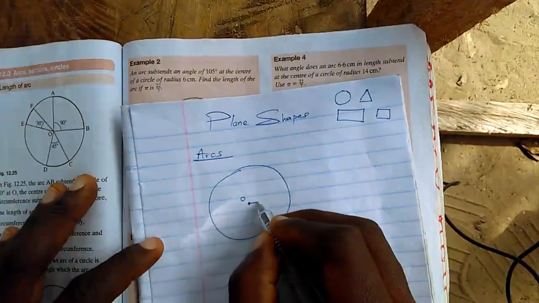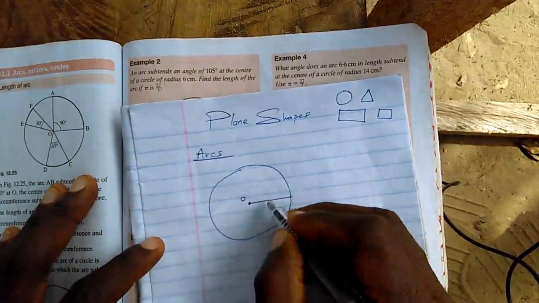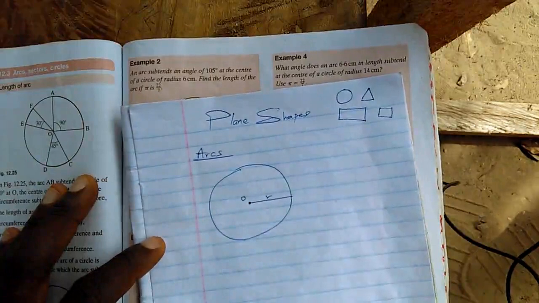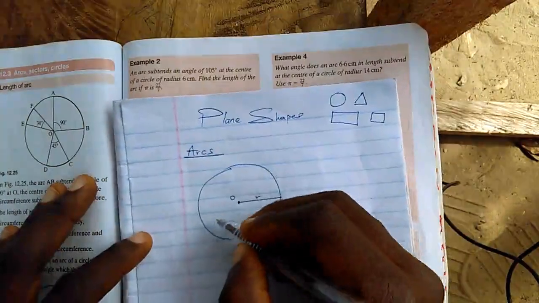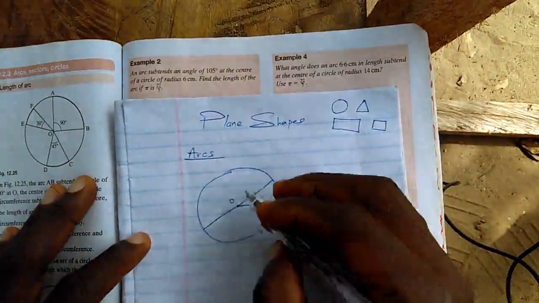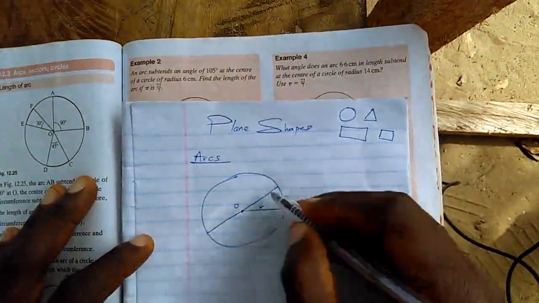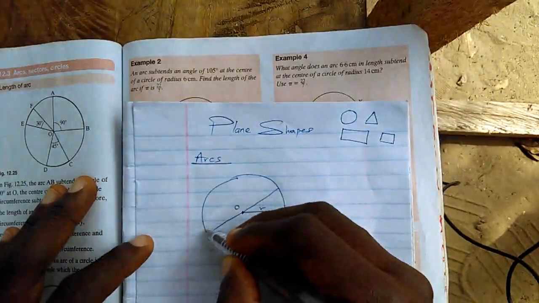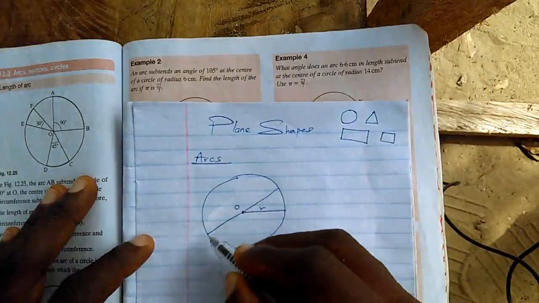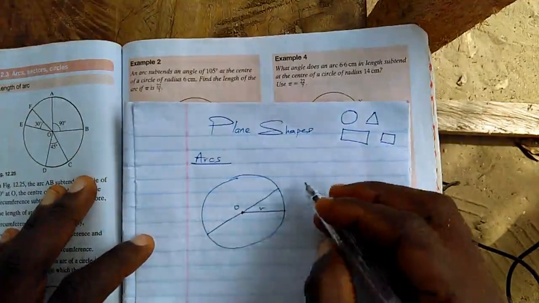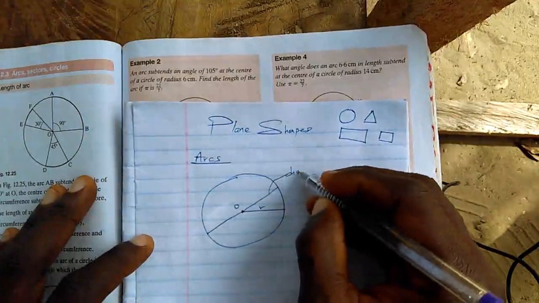We have radius this way. A circle always has a diameter, that's 2 radii. The line passing from circumference to circumference through the center of the circle is called diameter.